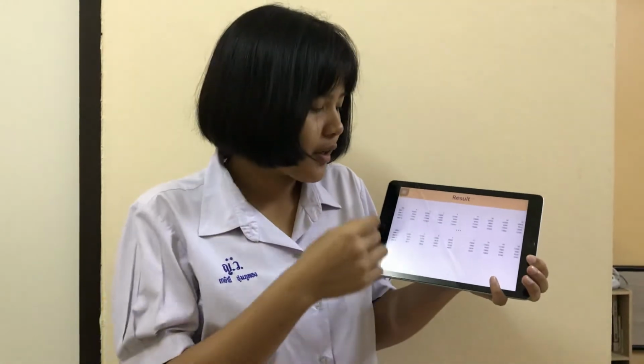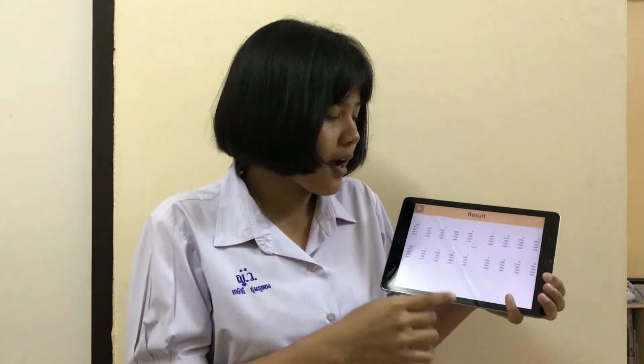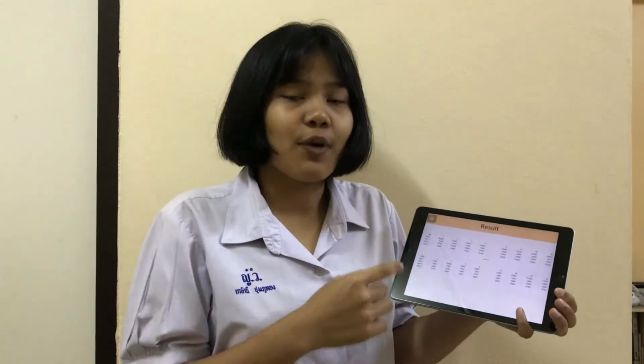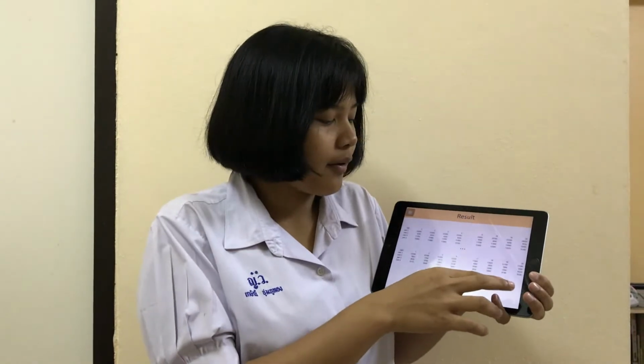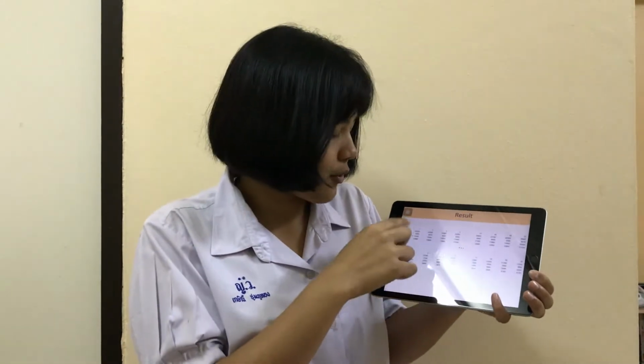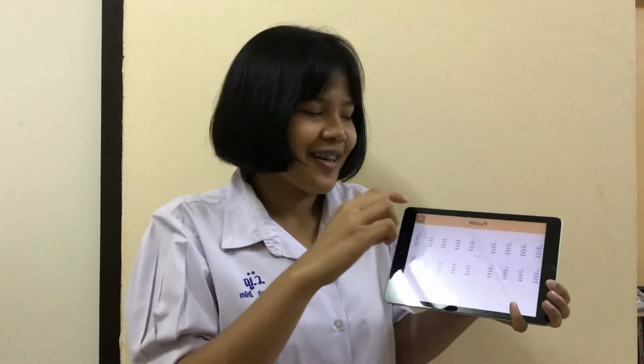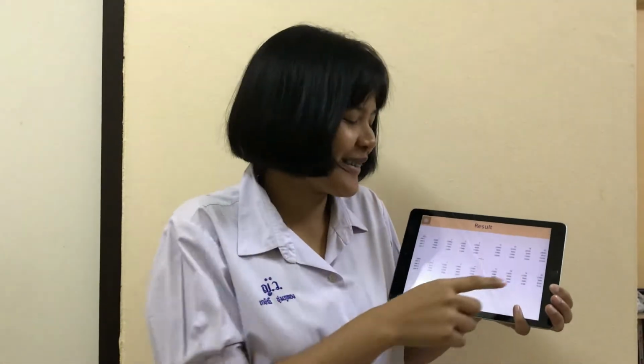We will record the data for both the left and right sides, and I record it 20 times.